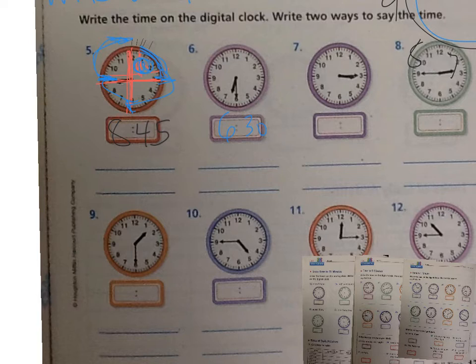Next one, number 7. If you look at the longhand, it's pointing at the 3. Hopefully you know that the 3 represents 5, 10, 15 minutes. So it's 3:15. And if you look at the big hand, it's after the 3, but not quite to the 4. So it's telling you it's at 3:15.